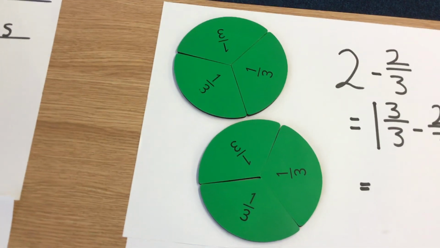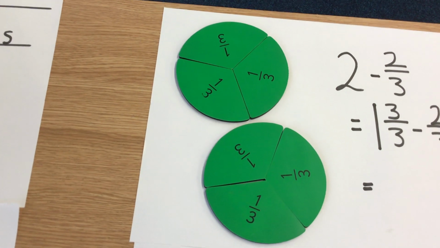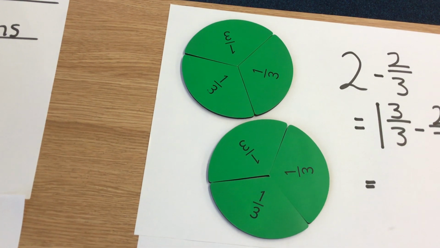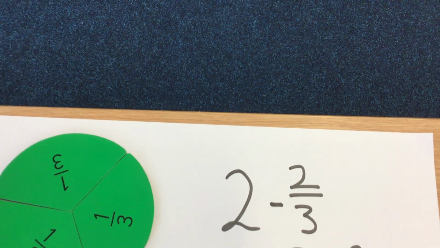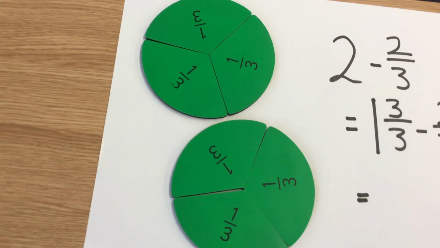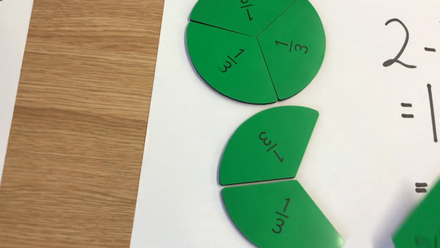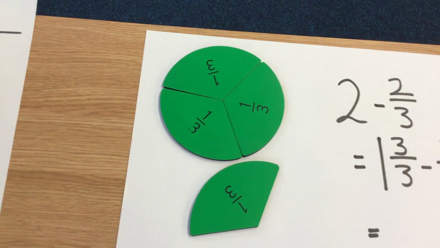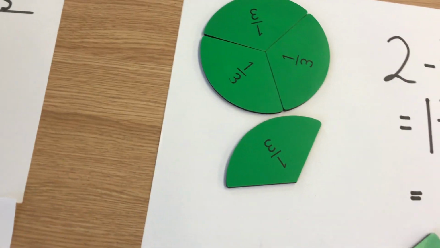Let's go back to our practical concrete material. I've got 2 wholes here. I've got them in thirds, but there are 2 wholes. What I want to do is subtract 2/3 from these 2 wholes. Well, if I'm just doing it practically, there's my 2 wholes, and I could just take off 2/3, like so. And you can see straight away what you're left with. You're left with 1 whole and 1/3.